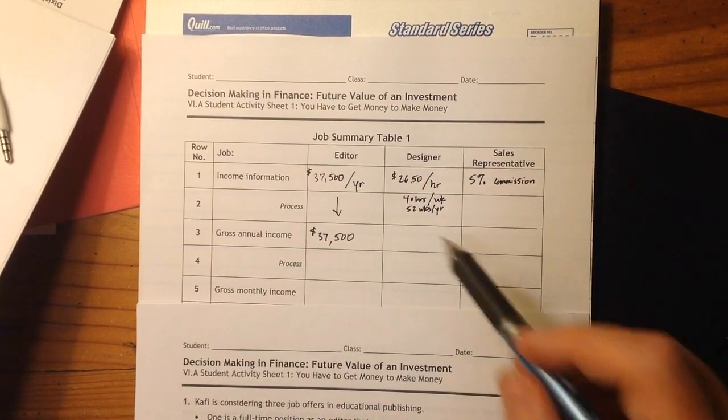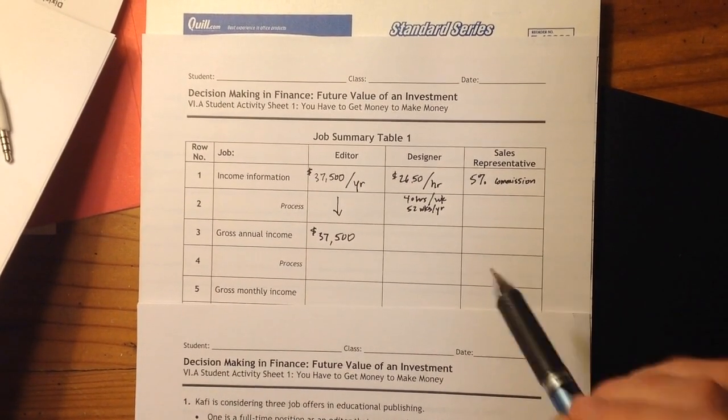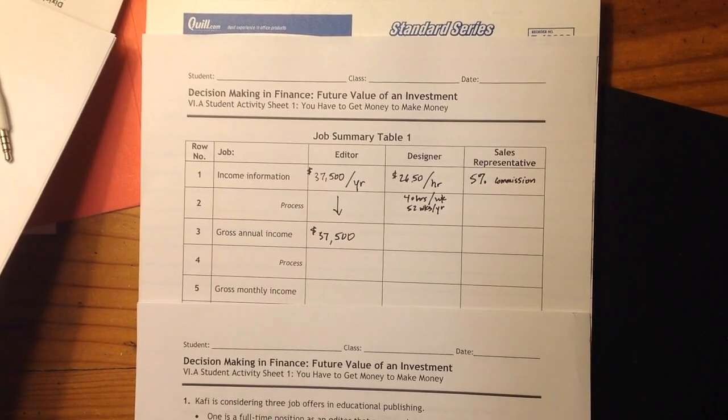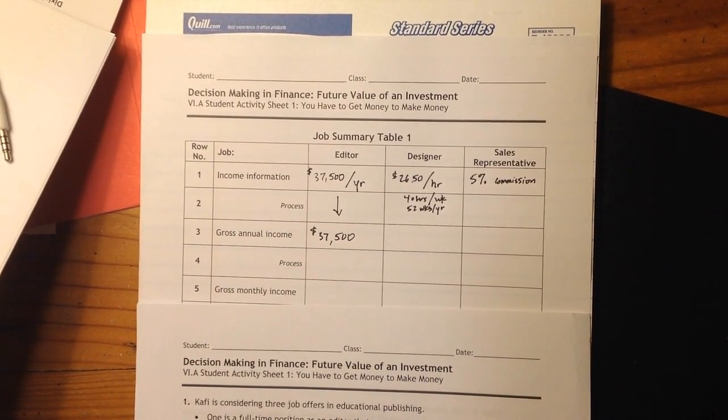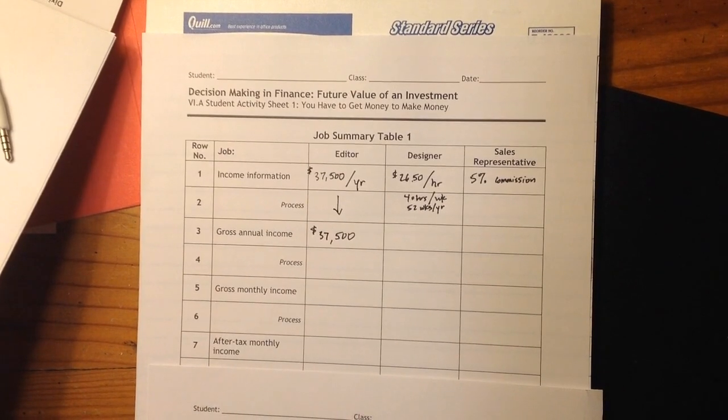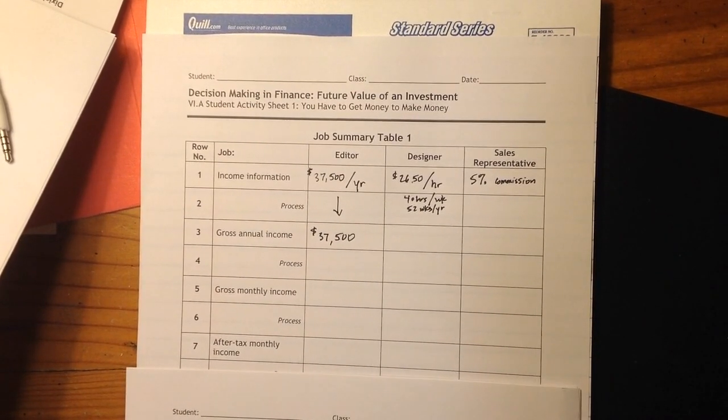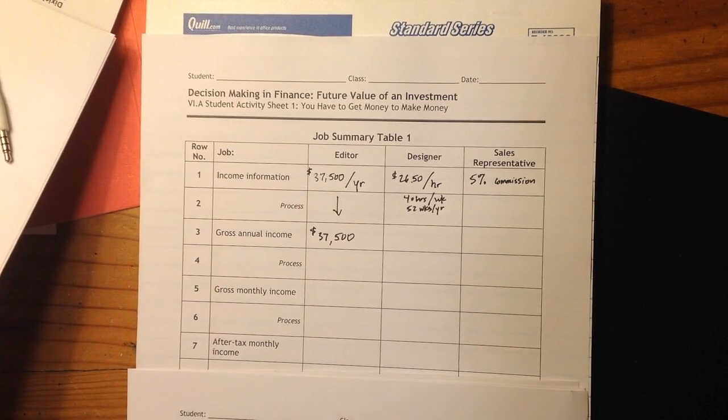If you have not figured that out, figure that out. Once you have the annual income, gross monthly income should be pretty easy. We know there's 12 months in a year. So how are we going to figure out monthly income? Pause the video, do that. It should take you just a few seconds to get that done. Use your calculator.